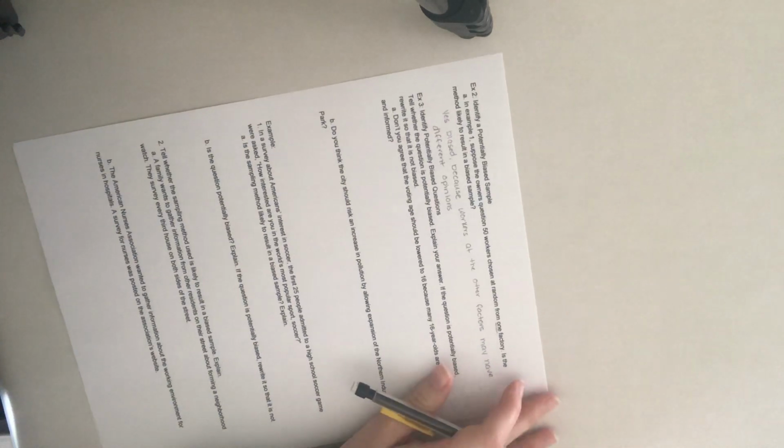Okay, so we are going to stop here today. There are going to be a couple examples I want you guys to try out on these, and then we'll finish up the rest of these notes tomorrow.